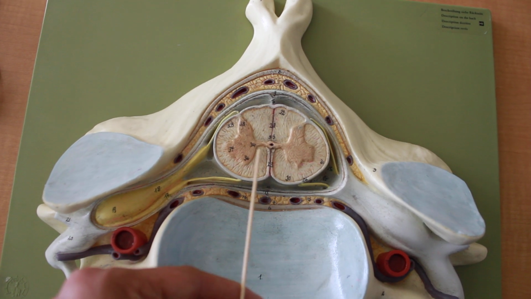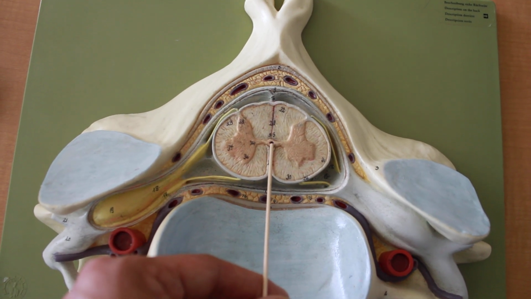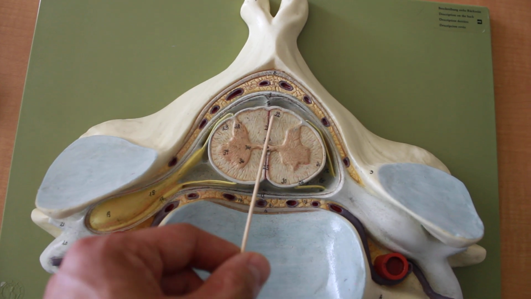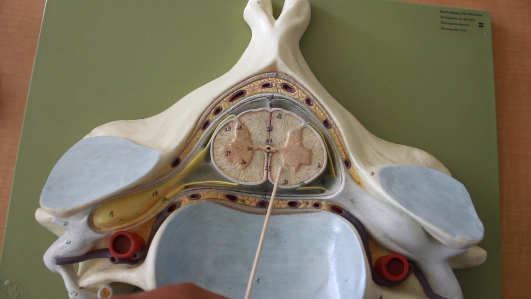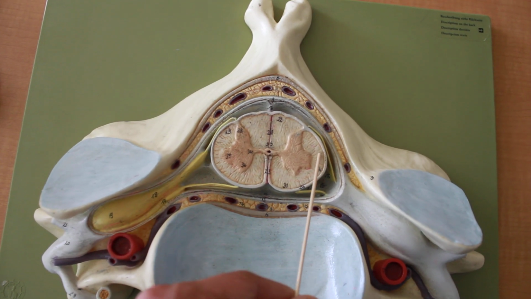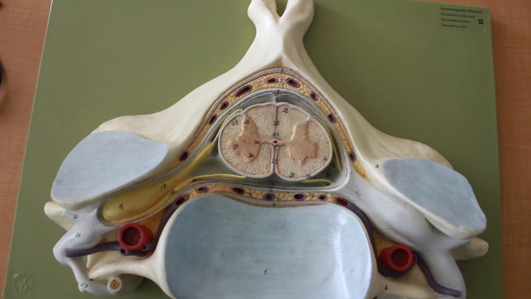When they come together, they're called the gray commissure, and then of course the little central hole in there is called the central canal. The white matter: this is the posterior white column, this is the anterior white column, and this would be the lateral white column. And you can imagine, oh, they're all named according to directional terms. Yes, and yes, and yes.